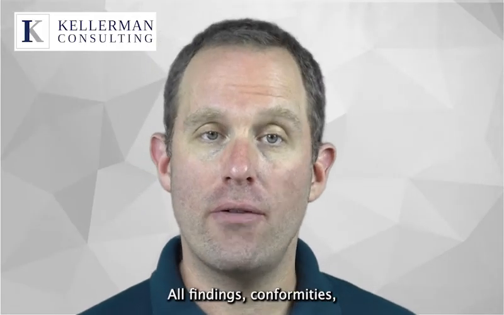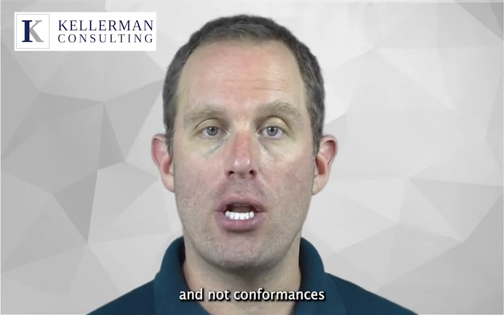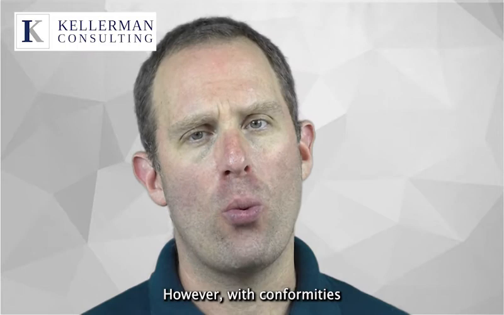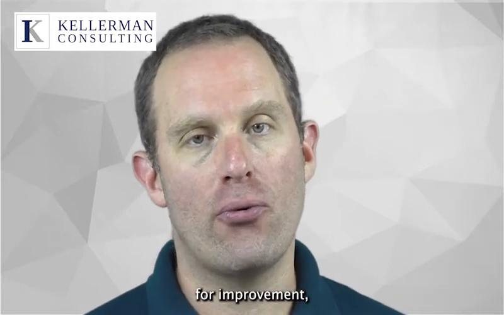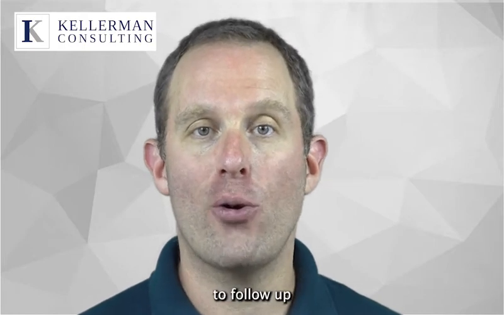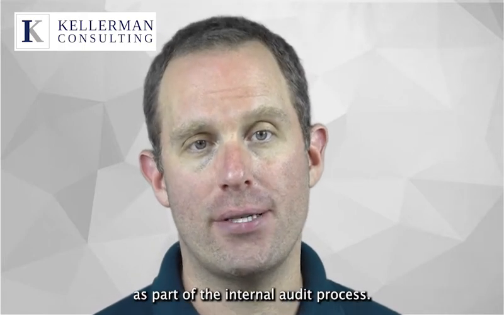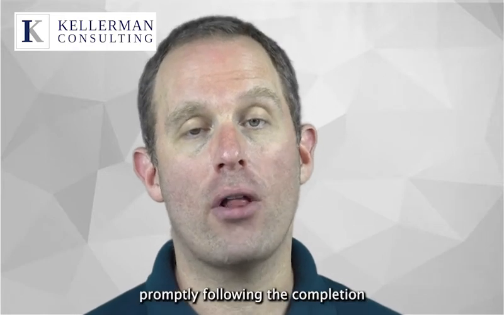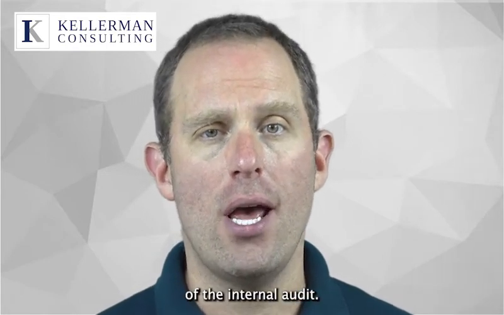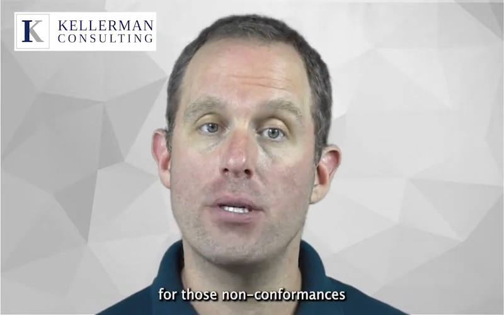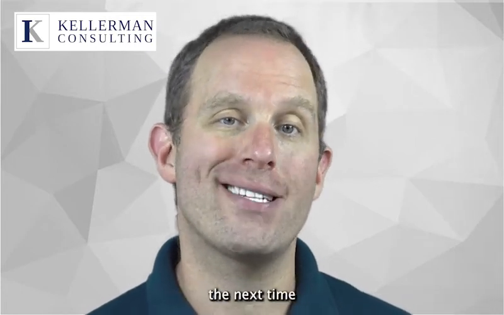All findings, conformities, opportunities for improvement, and non-conformances need to be recorded on the audit form. However, with conformities and opportunities for improvement, we only need to record those outcomes and are not required to follow up as part of the internal audit process. With all non-conformances, we must follow up promptly following the completion of the internal audit, and we must also plan and complete corrective actions for those non-conformances to ensure they do not show up the next time we audit that part of operations.